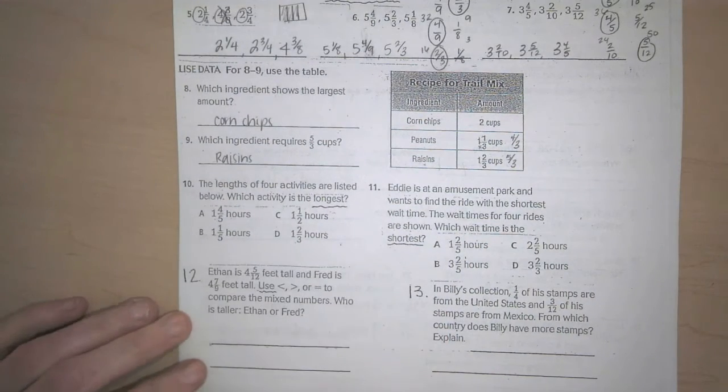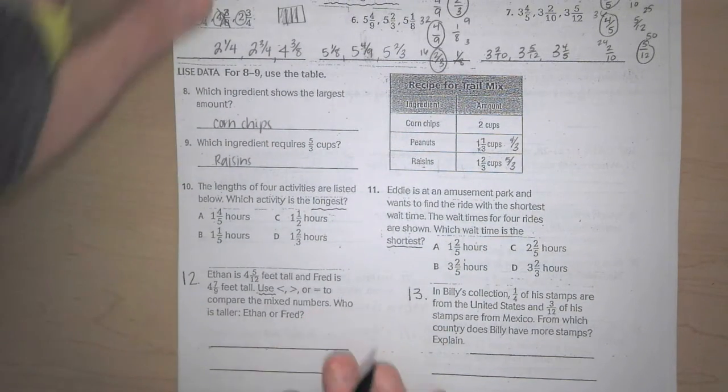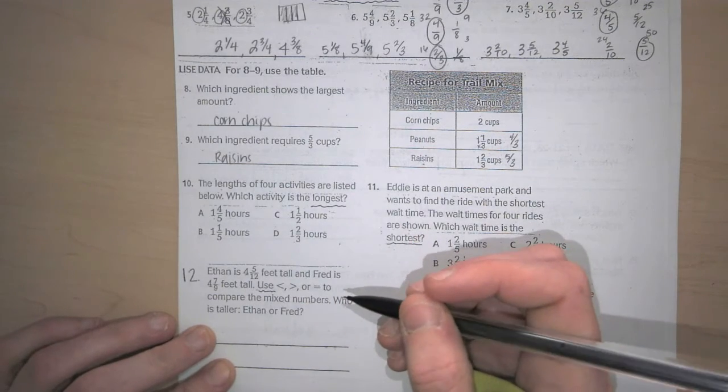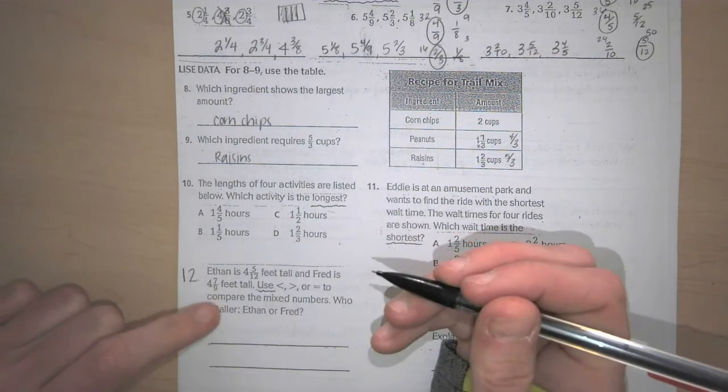We'll do one of these word problems, and I'm going to choose number 12 just because Ethan's my brother's name and Fred's my grandpa's name. Actually, my brother's name is Ethan Fred, if you count his middle name.